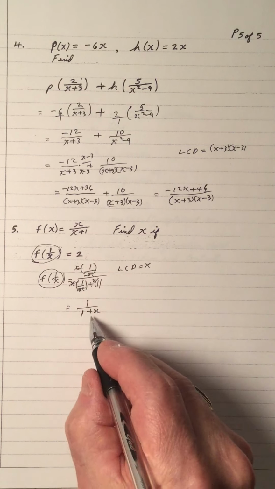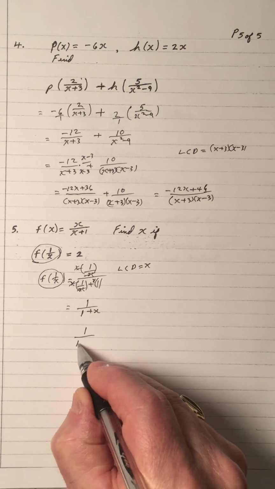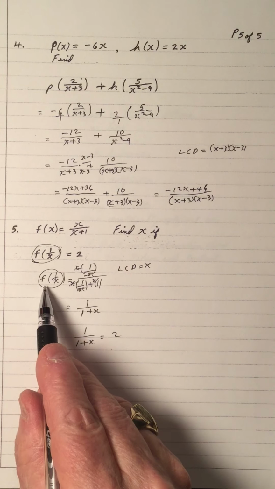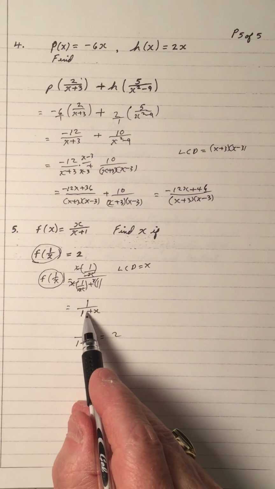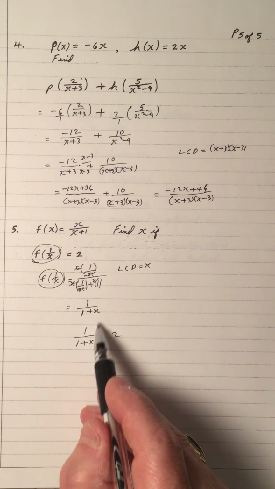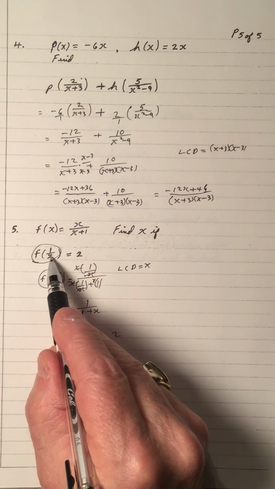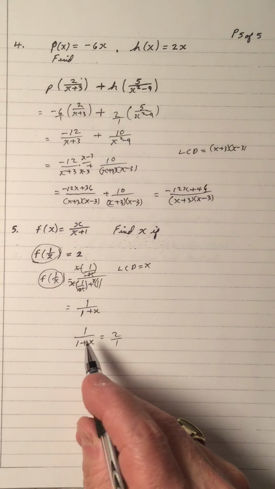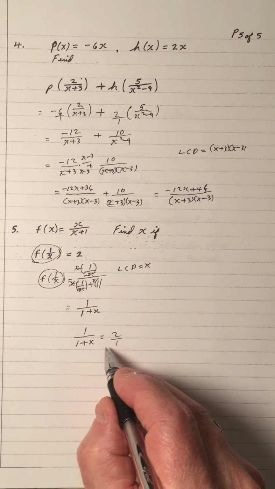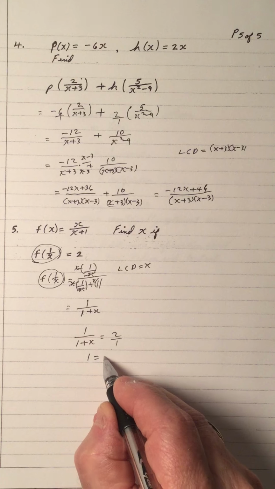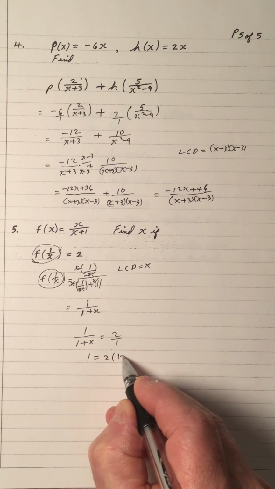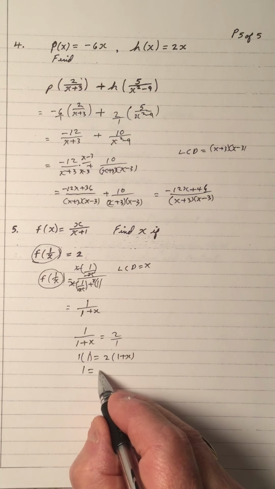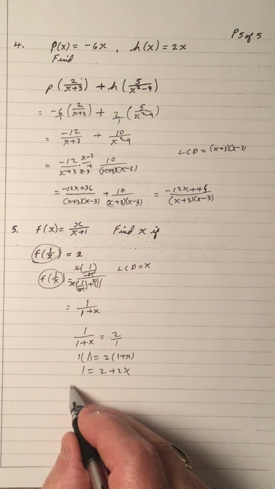What we're saying is that 1 over 1 plus x must be 2. Since the f of 1 over x simplified to 1 over 1 plus x, and the f of 1 over x equals 2, they must equal each other. So cross multiply. 1 equals 2 times 1 plus x, so 1 equals 2 plus 2x.